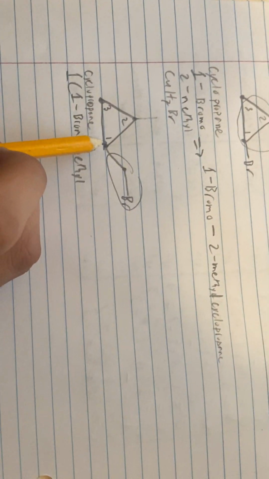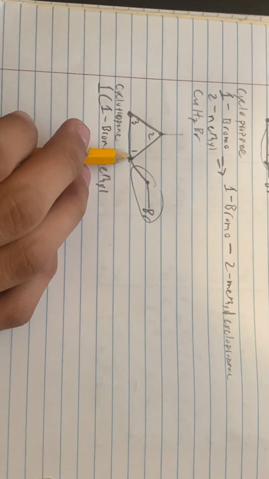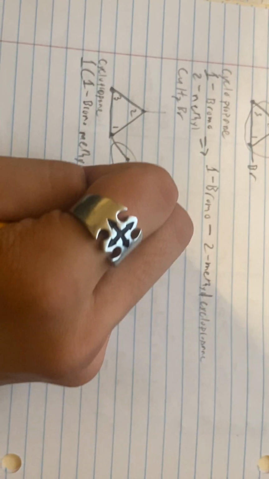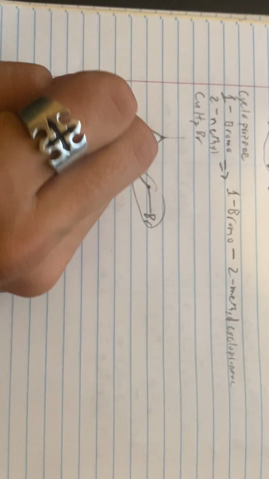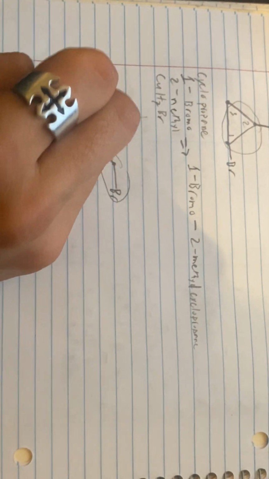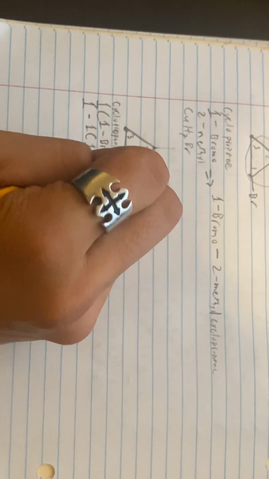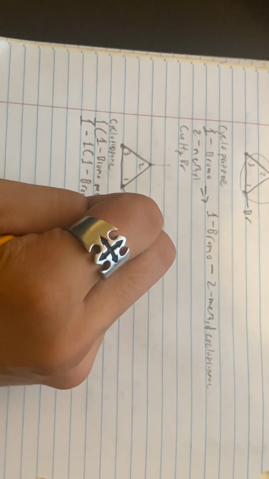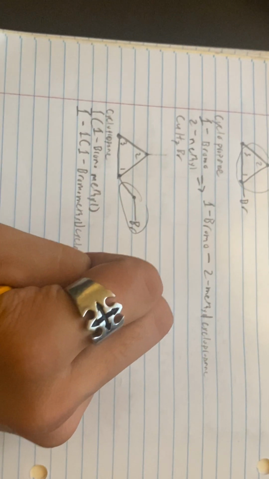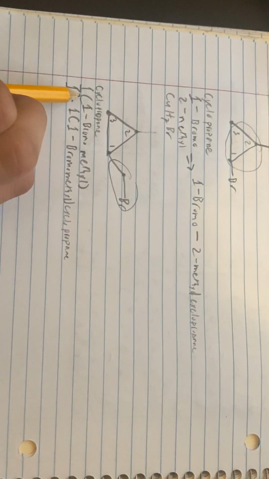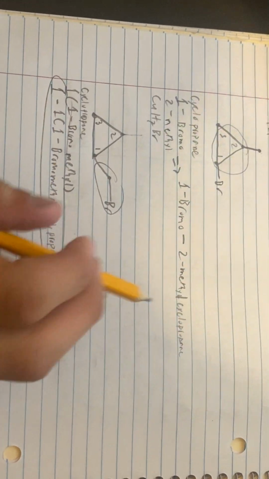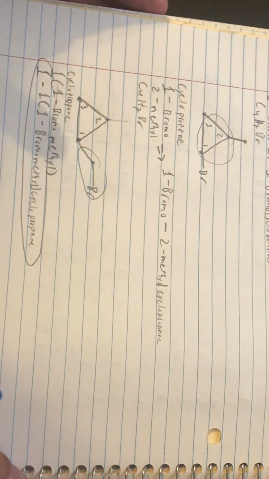Now, since all of this occurs at the first number, we know that this is going to be 1-bromomethylcyclopropane. And this is a different name than the other 2, so we know that's a different constitutional isomer.